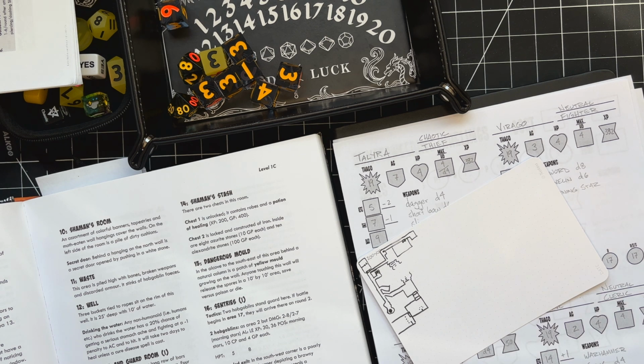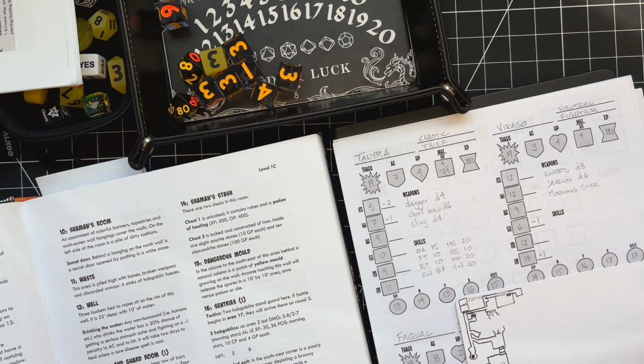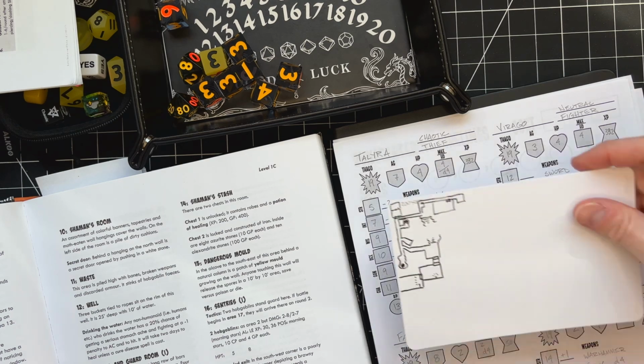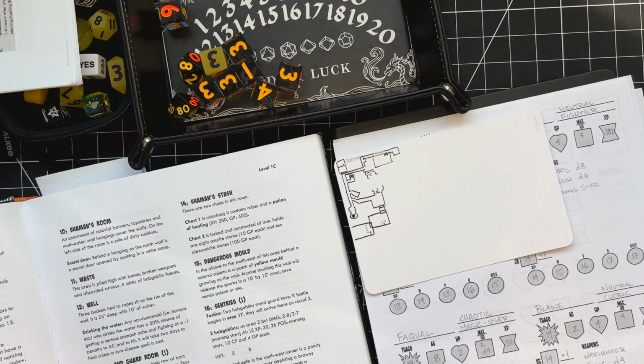Virago likes the sound of that, wonders if there is any value to this party themselves taking it and trying to split it for treasure. Doesn't really think there is. They've picked up so many morning stars. Virago has their own morning star. They've got a bunch of javelins, spears.